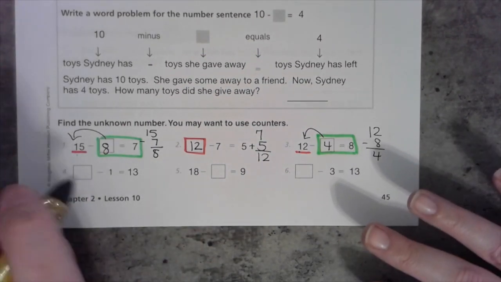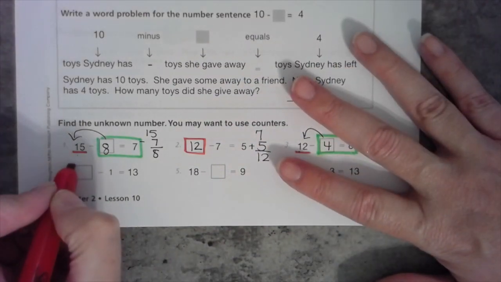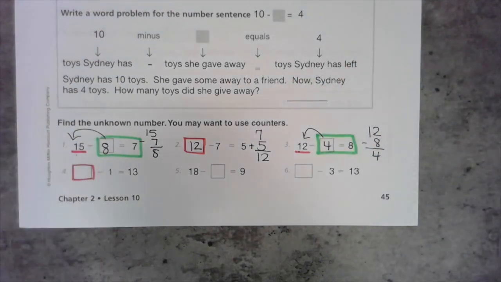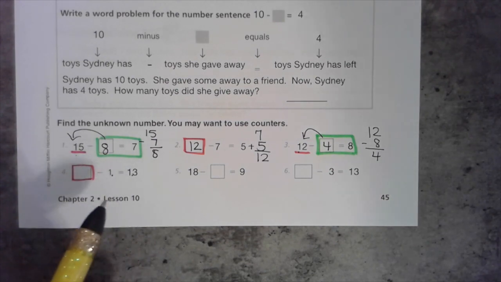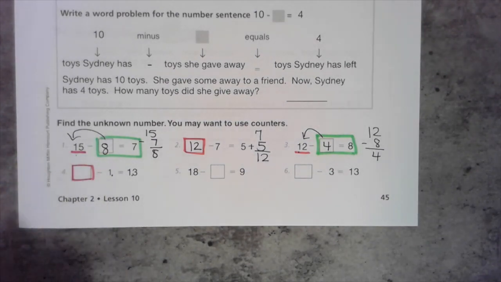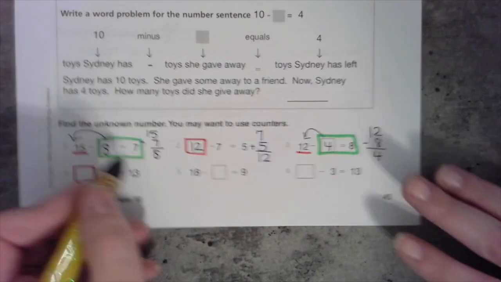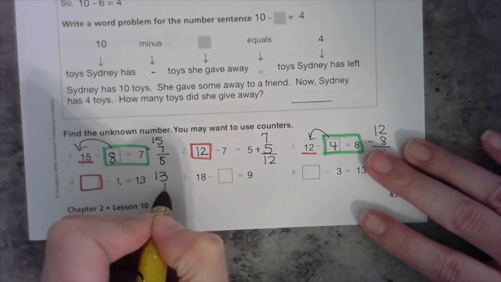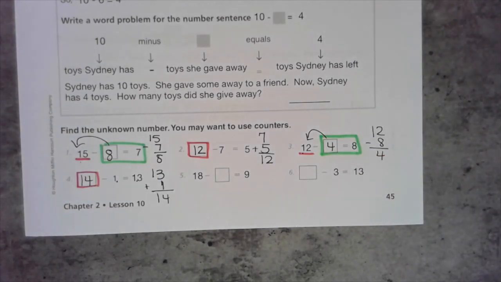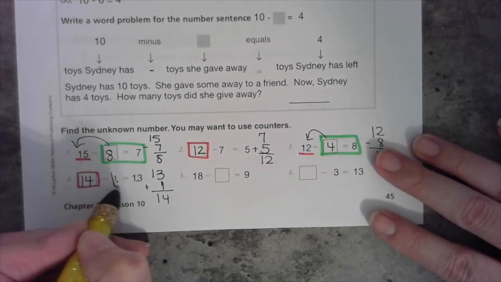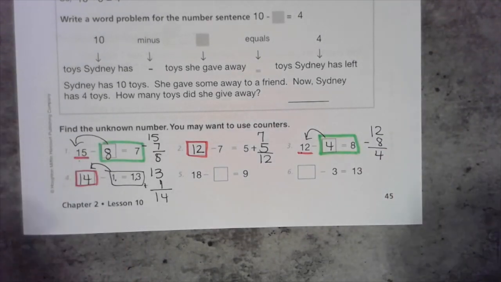Okay, so I have box minus 13 equals 1. So my big number is missing. So that means that this is a small number and this is a small number. How can I use those relationships to figure out my big number? Right, this one's easy. This one's just 13 plus 1 is 14. 14 minus 1 is 13, right? And I know that if I put 1 and 13 together, I do get 14, so my answer is reasonable.